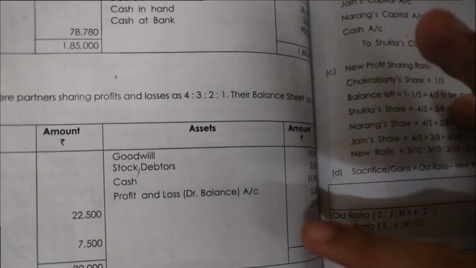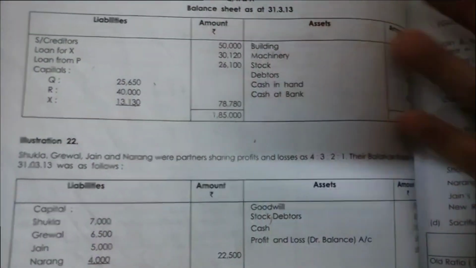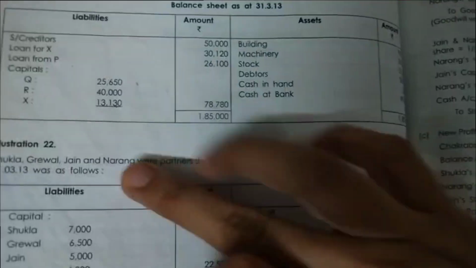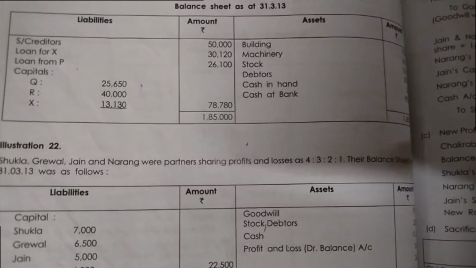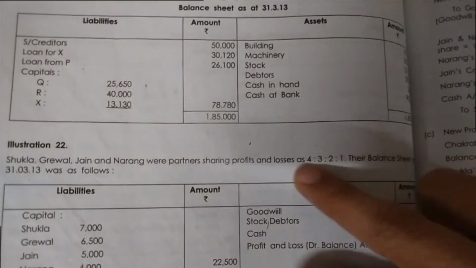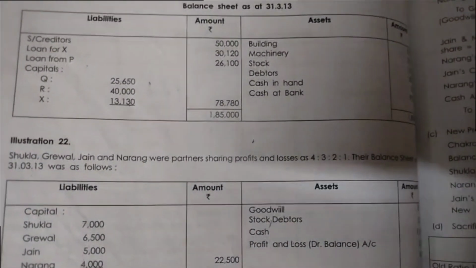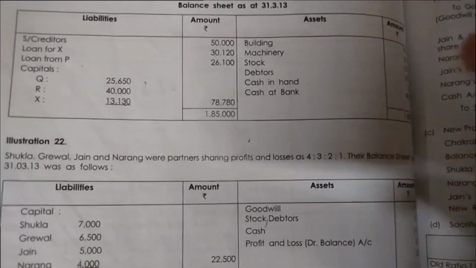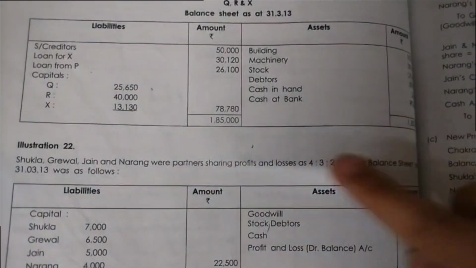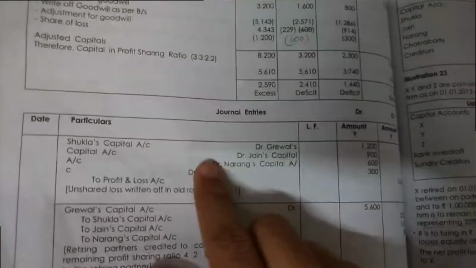Because we have to share this 3000 with these partners. Why? Because this balance sheet was prepared during the time of these 4 partners. So whatever loss or profit came, we have to share it with these partners itself. So the profit or loss sharing ratio is 4:3:2:1. The loss is 3000, and we have to share it among these 4 in this ratio, and that is what we are showing in the very first journal entry.